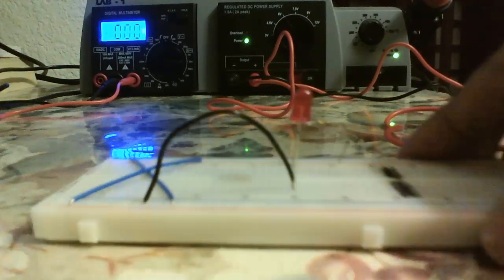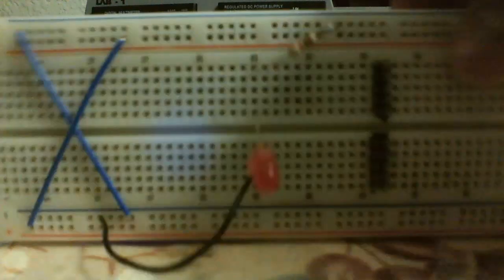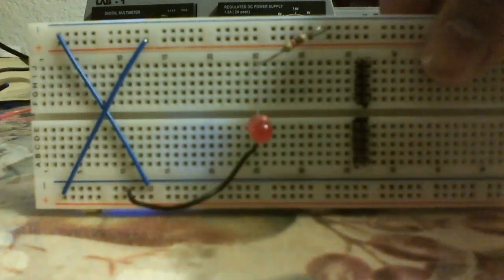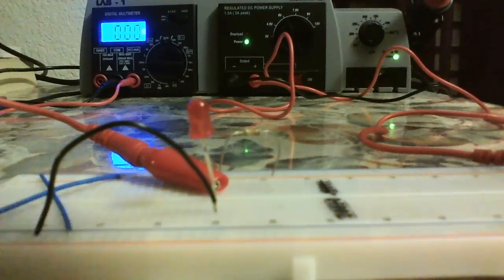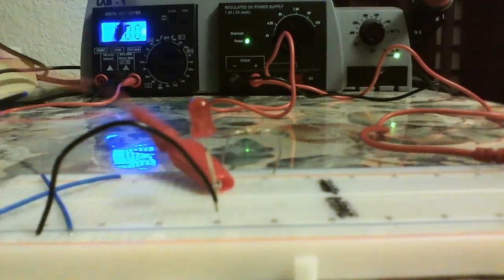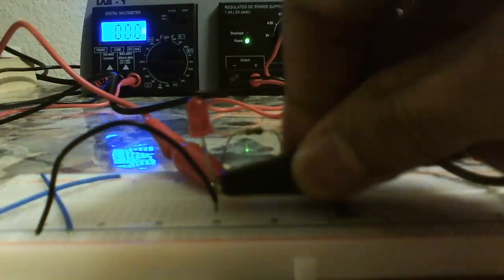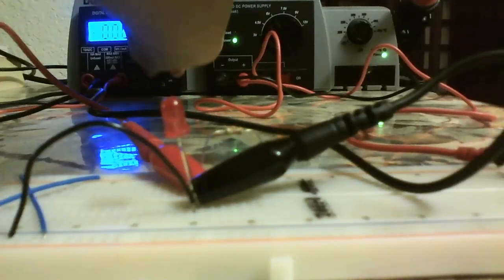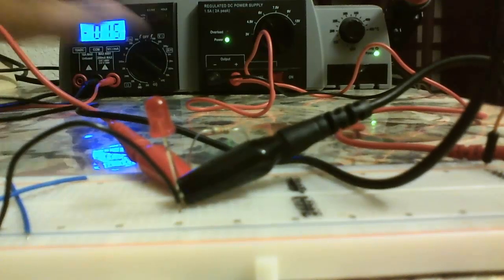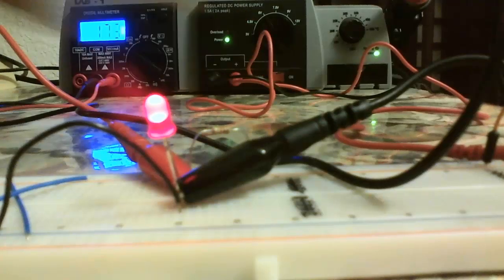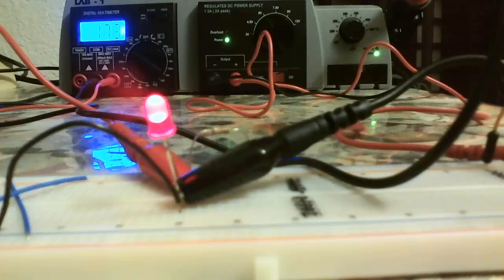So first, let's measure the voltage across the diode. So the voltage across the diode after we turn it on is about 1.72 volts.